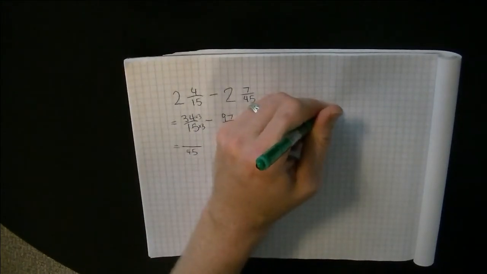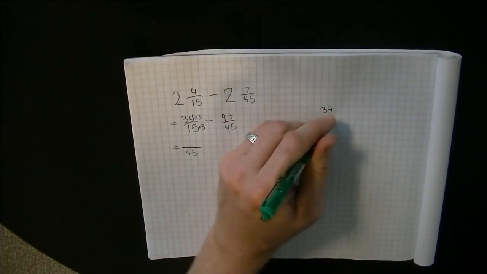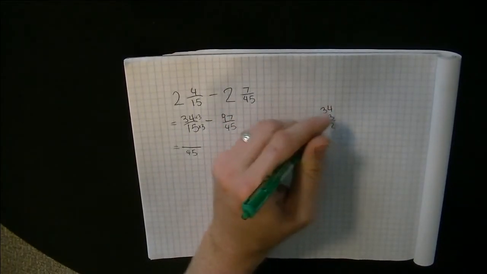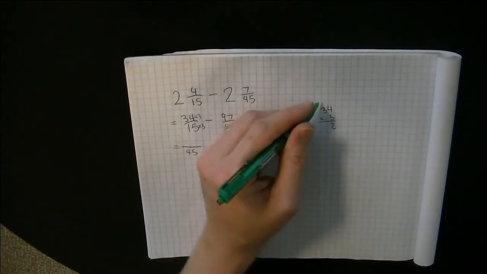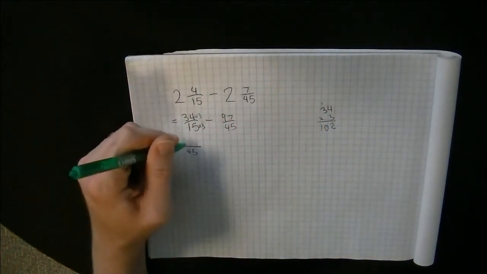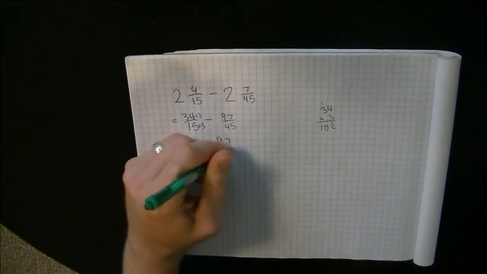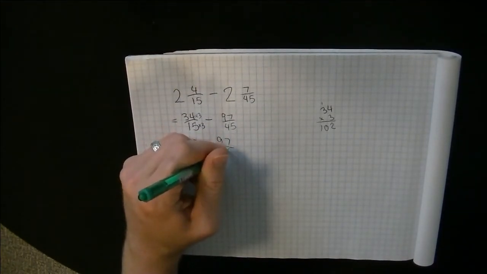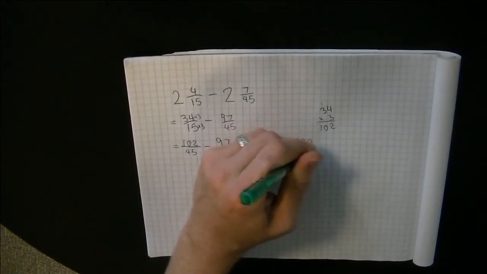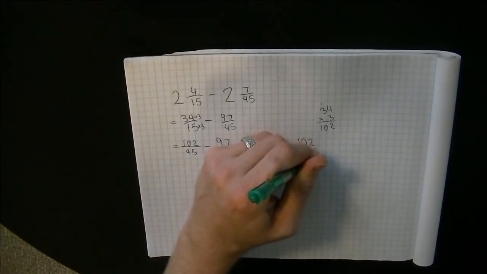What's 34 times 3? 34 times 3, 3 times 4 is 12, carry the 1, 3 times 3 is 9, plus 1 is 10. So that's 102 minus 97 45ths.